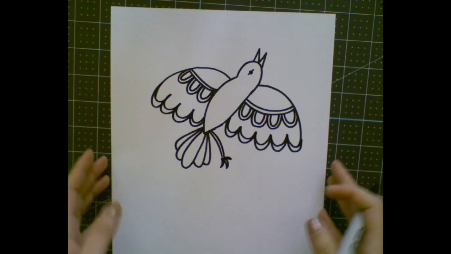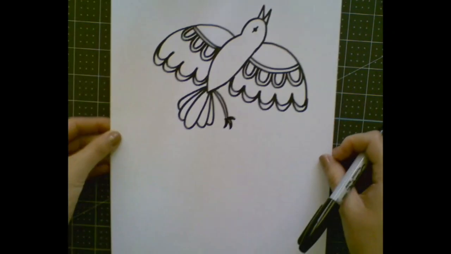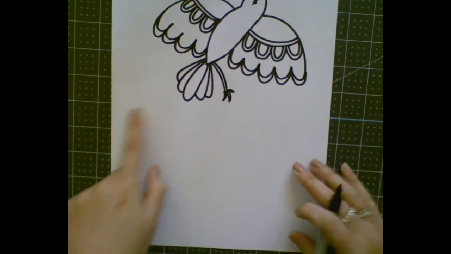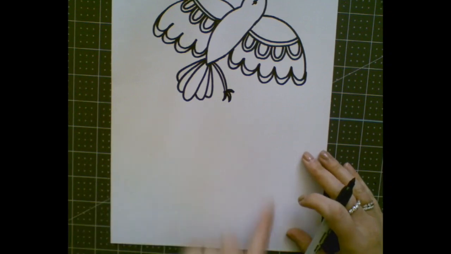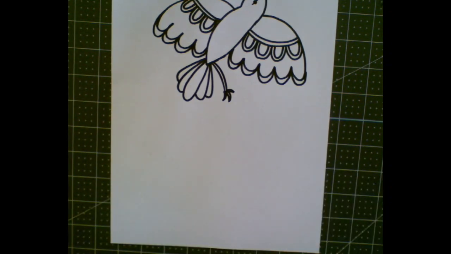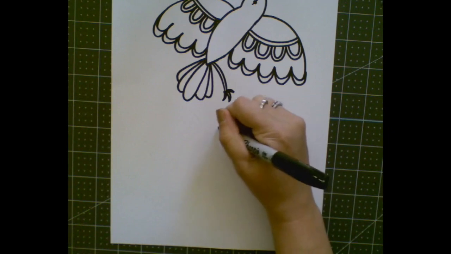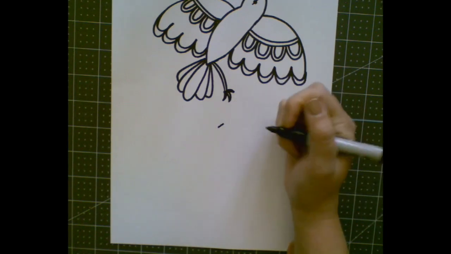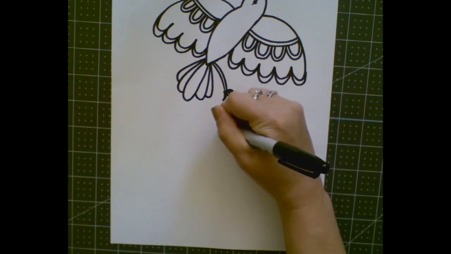Down here is where I want my next bird. Let's scoop my page up. I'm going to put another bird right here. I'm going to do it the exact same way I did my first one. Starting with his face, straight line. A straight line has no bend. A dot.